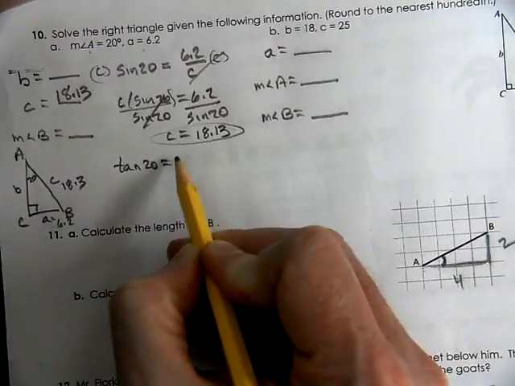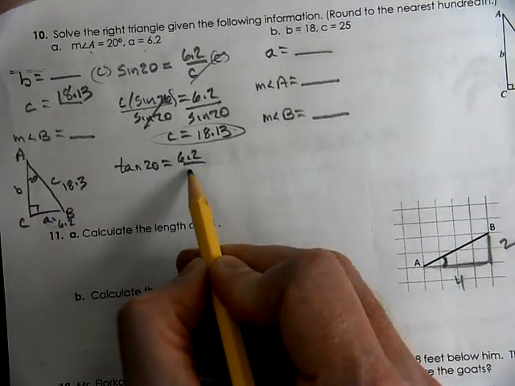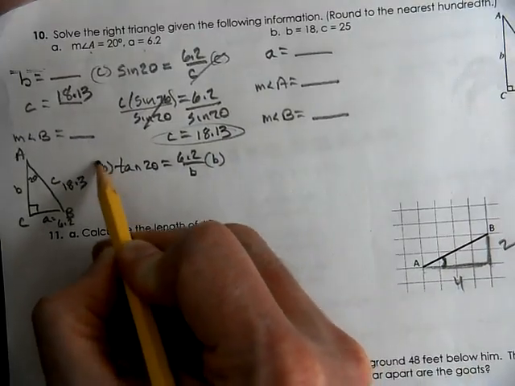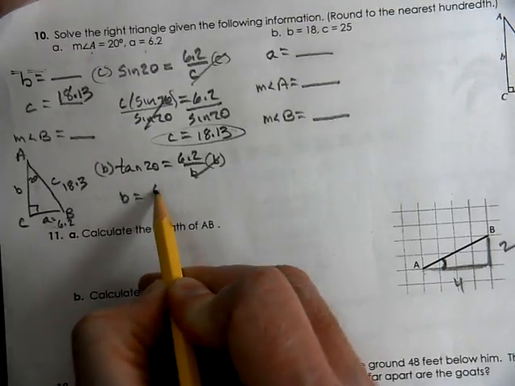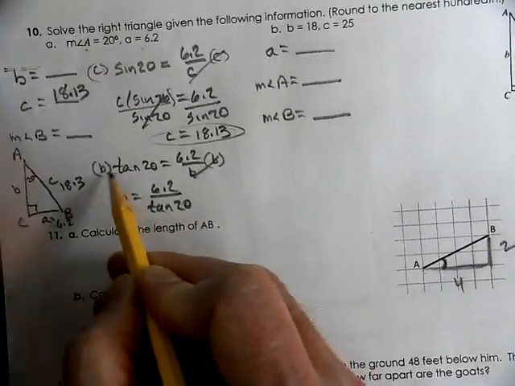Tangent of 20. The opposite side is 6.2. The adjacent side is the letter B. So I'm going to multiply by the denominator, which is the letter B. I'm going to divide by the tangent of 20 because I want that to leave the B alone.